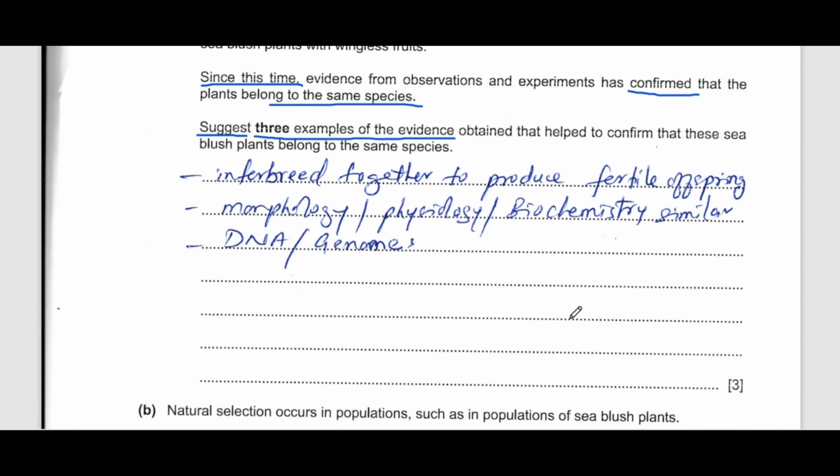So in this question we have to go for the species main requirement or species definition. If they can interbreed with one another to produce fertile offspring, of course, then they are the same species. If their morphology, which is the external appearance, physiology, their working, and biochemistry, their internal biochemistry details are similar, yes, that is another evidence which can lead us to the idea that they belong to the same species.